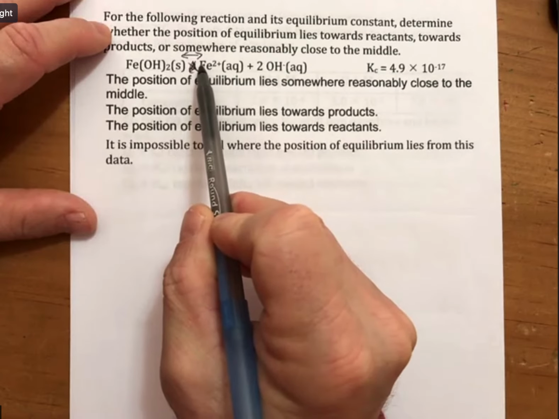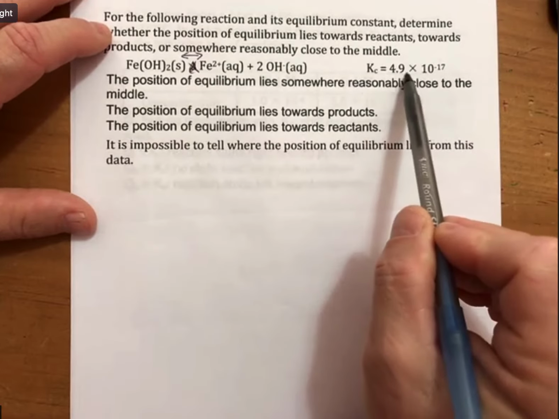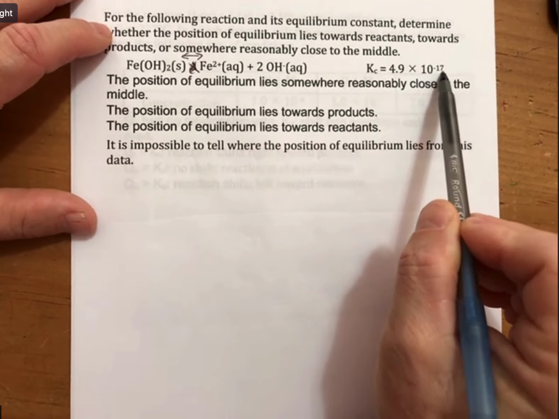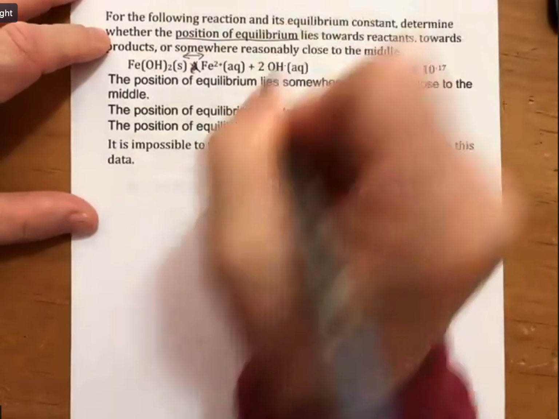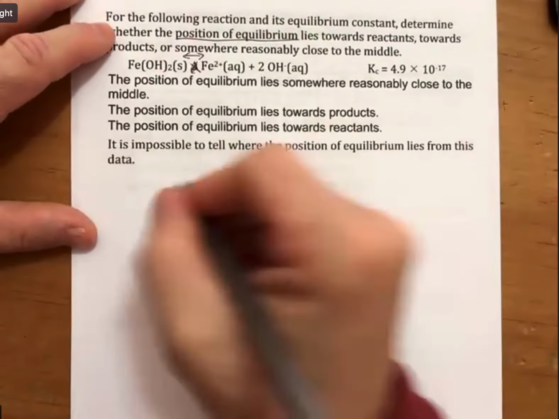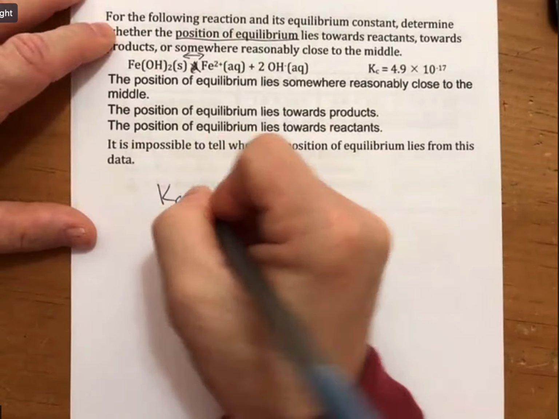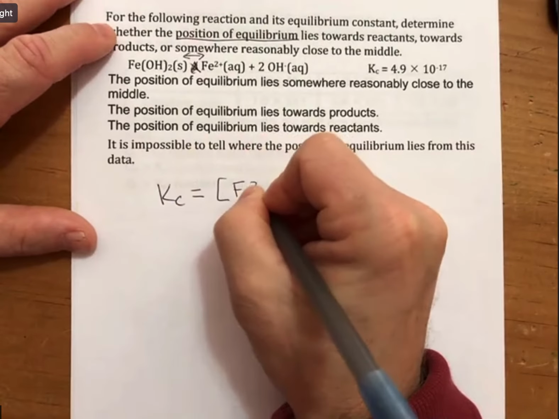Here's my arrow. I have my Kc value. It is 4.9 times 10 to the minus 17. And this is a question about the position of equilibrium. Now, I'm going to write out my Kc expression, and then we'll talk about it, or I'll talk about it, and I'm happy to have you talk about it too.